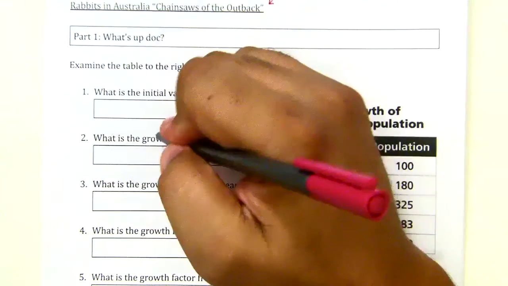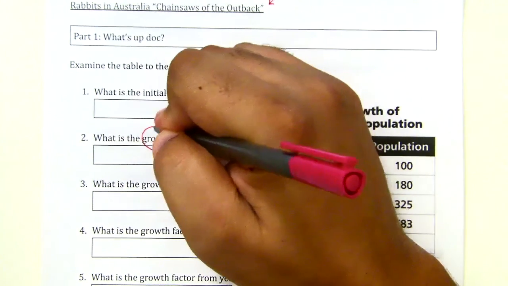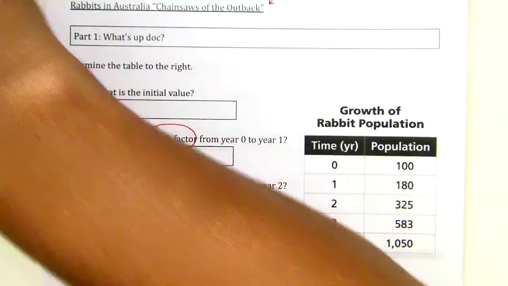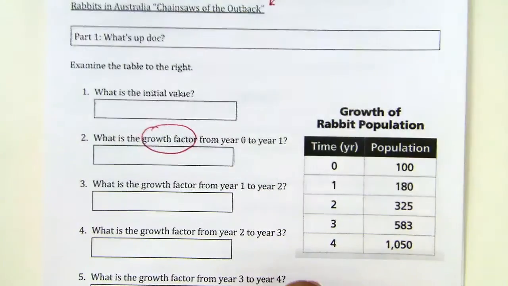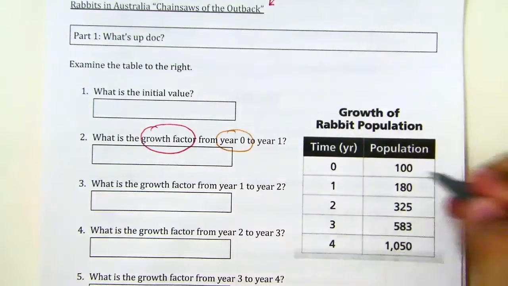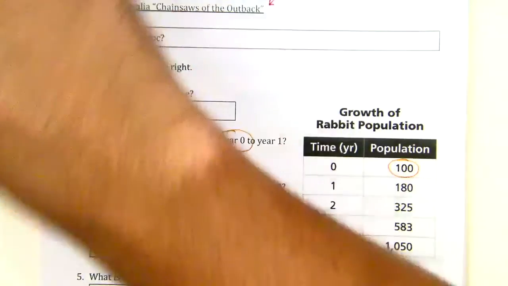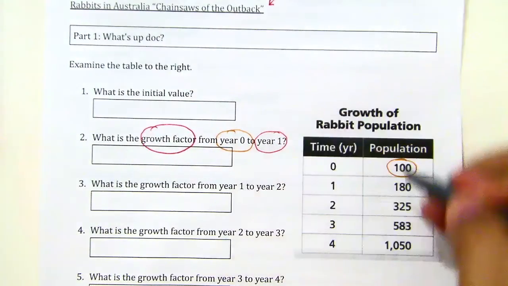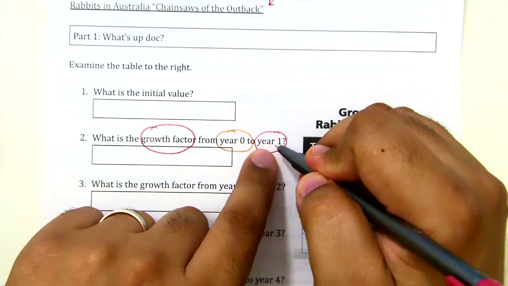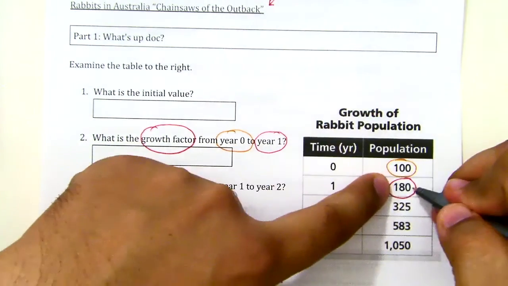But if I want to figure out what the growth factor is, that means that I'm just going to assume it's exponential. The way that you find the growth factor, pay close attention because you're going to do the same exact thing, is I'm going to look at comparing year 0 to year 1. So from year 0, we have 100 rabbits. At year 1, we have 180 rabbits. So the way that I figure this out is I divide year 1 by year 0. So I'm going to divide the one on the bottom by the one on the top.